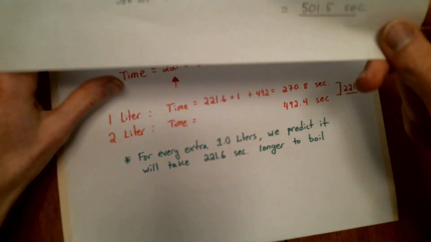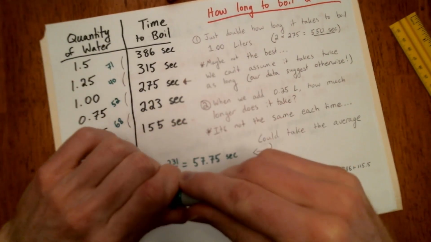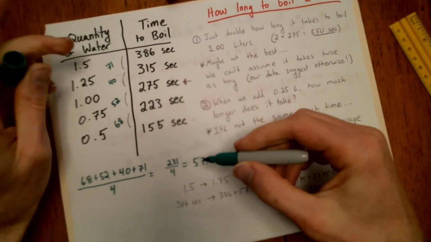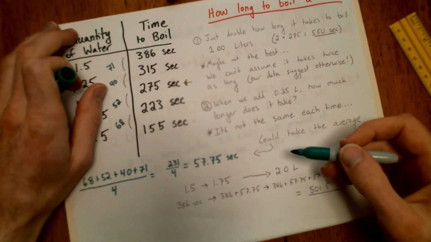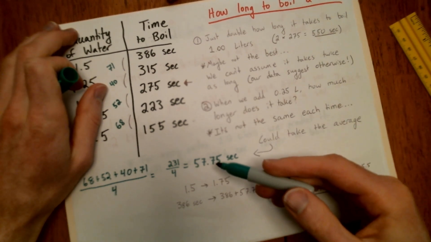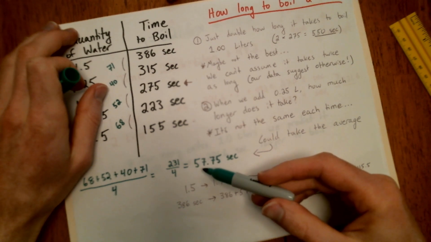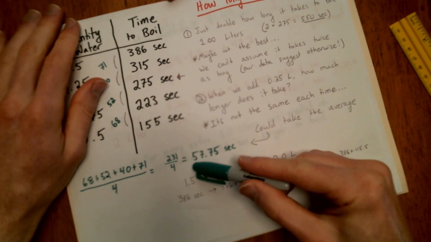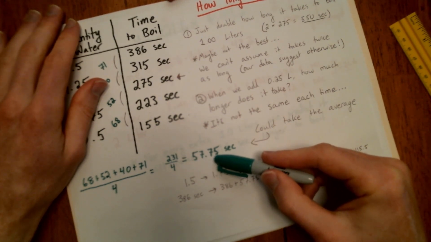Let's go back to what we did here. If I predict that it'll take an extra 57.75 seconds to do an extra quarter liter of water, using our method before, how much longer would it take to boil a whole liter of water? 4 of these increments, 57.75 for every extra quarter liter.